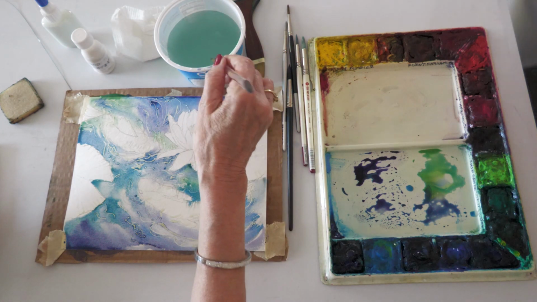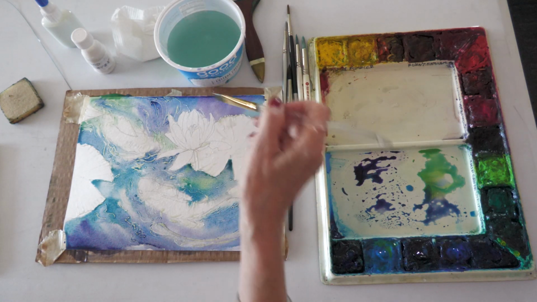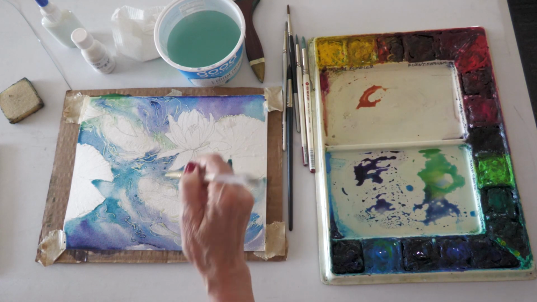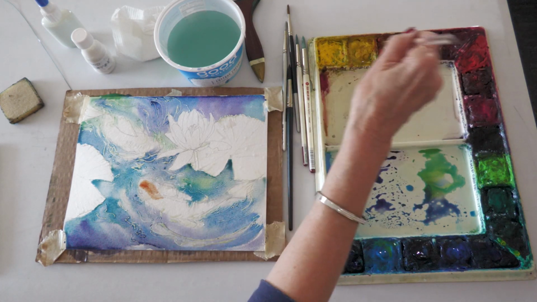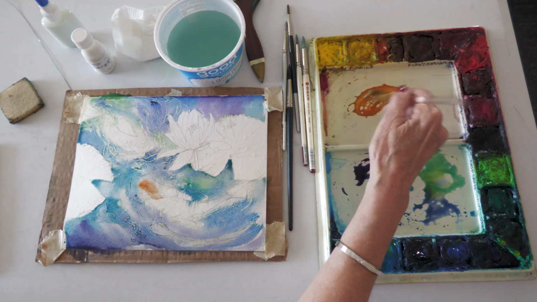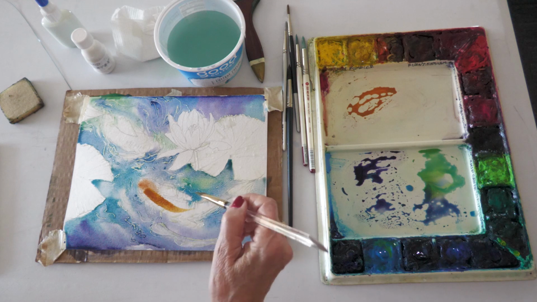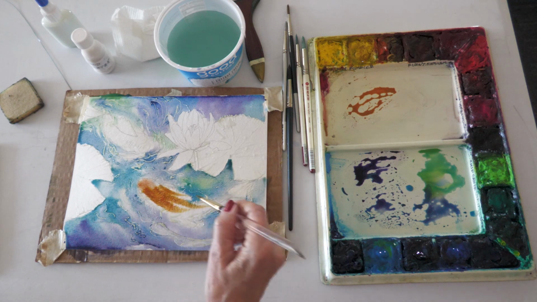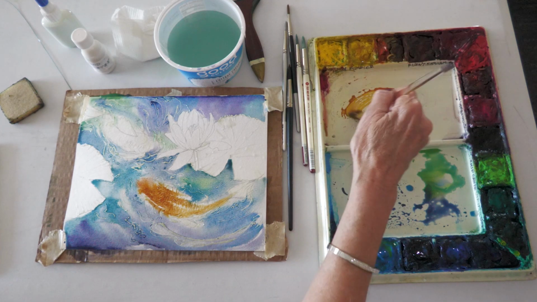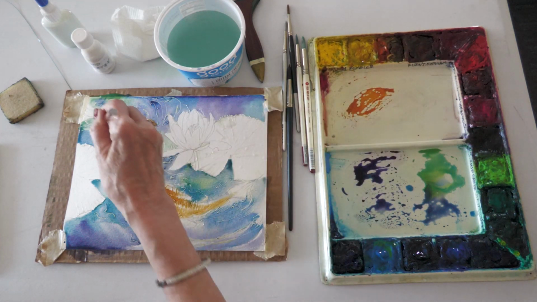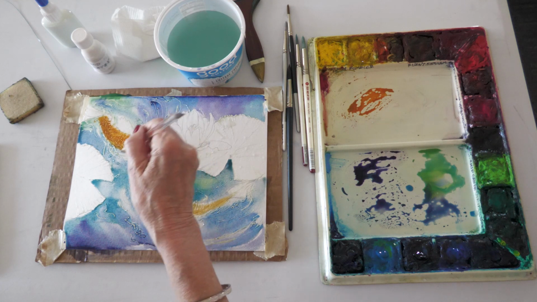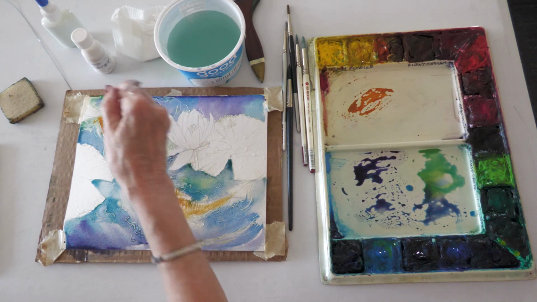We will do the last half. I'm going to just put in quickly the orange for the fish as a color. And I'm mixing this bright orange I happen to have here, but if you don't have an orange, go with your yellow and red. And we're going to let all of this dry and then come back.